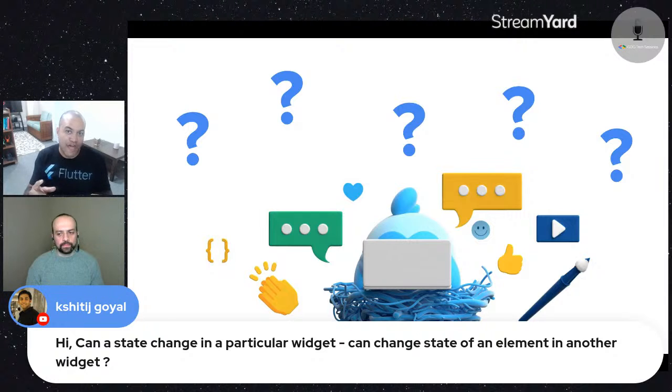The best way to do that is using a state management service, such as the provider package. This widget can call a method in that provider service, and then that service, using, for example, a change notifier, can trigger a change that another widget is listening to. That way, these two widgets can communicate and trigger changes from one another using a common service, in this particular case, a provider. So I would encourage you to study that piece.